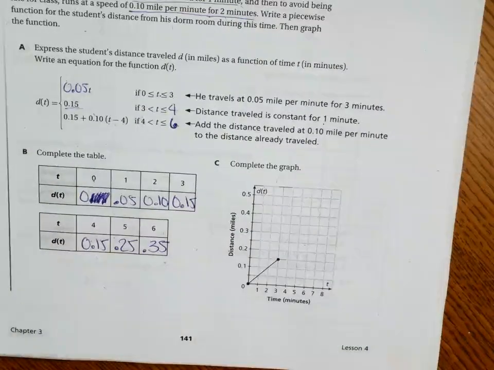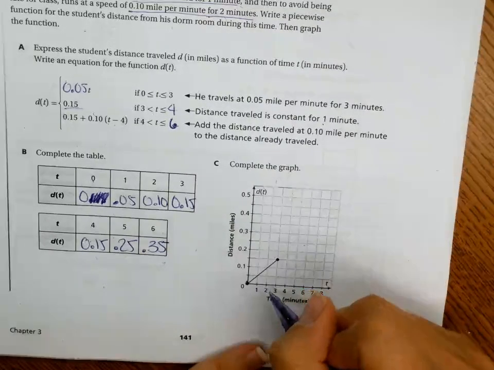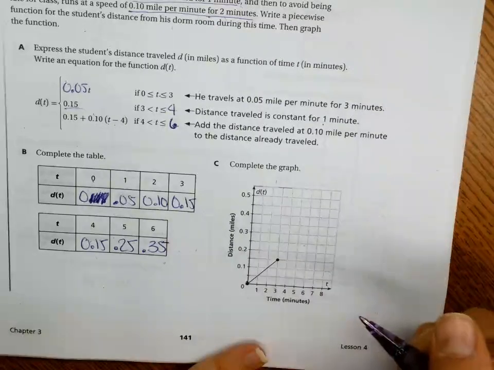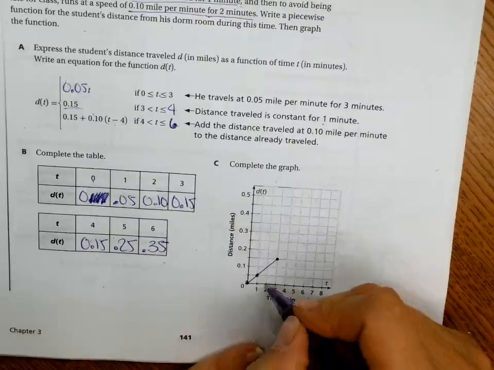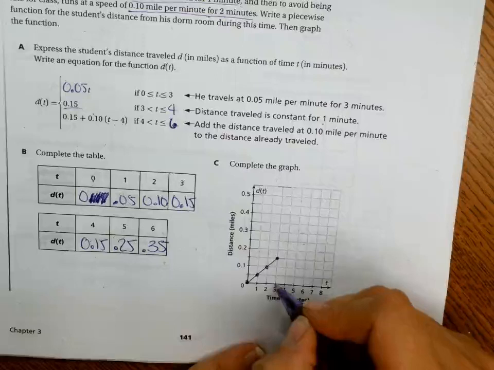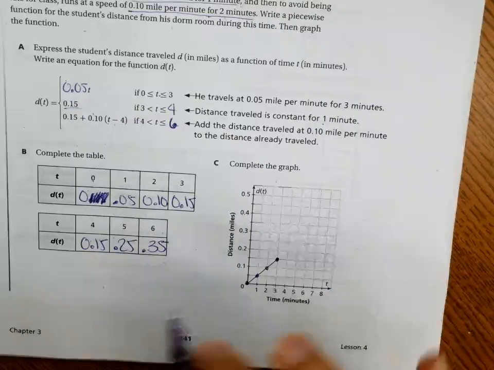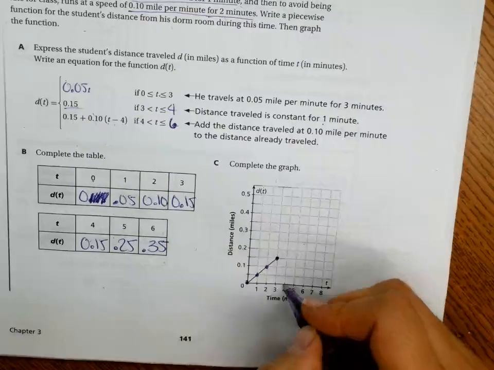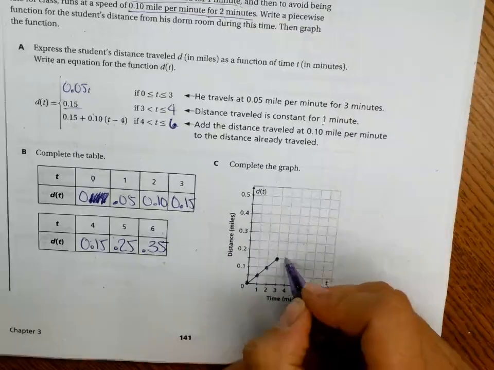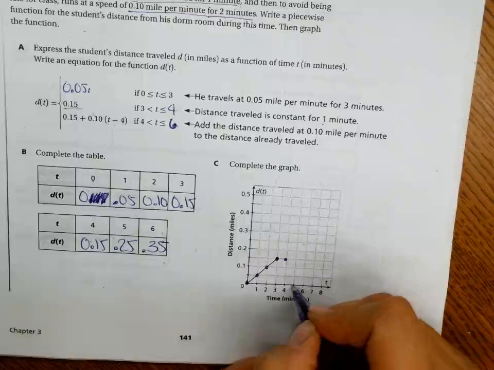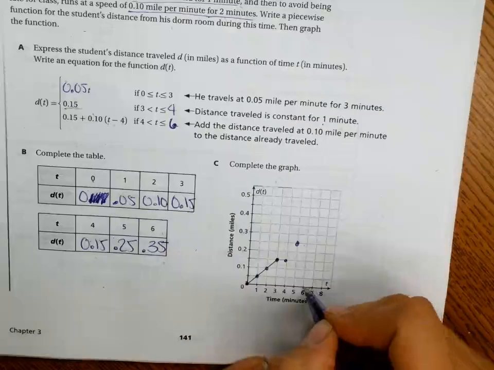Okay? So now we have to graph this stuff. So we're graphing 0, 0. We're graphing 1, 0.05. We're graphing 2, 0.1, 3, 0.15. All right. Then we stop and do nothing, right? So at minute 4, the total distance is 0.15. At 5, it's 0.25. And at 6, it's 0.35.